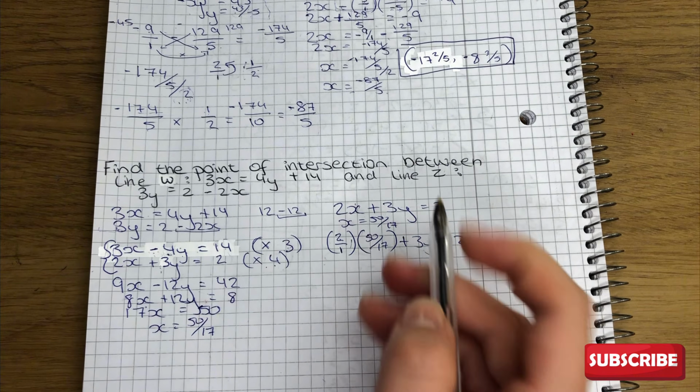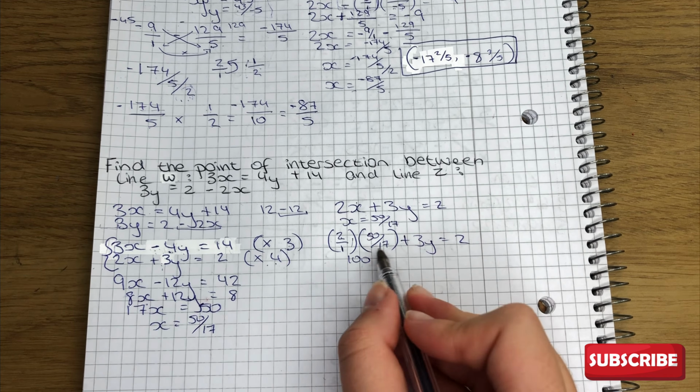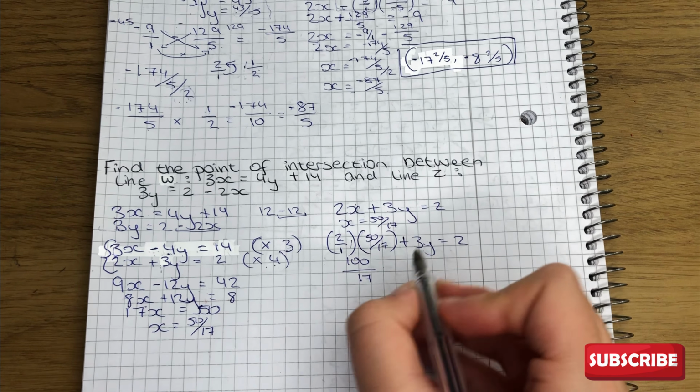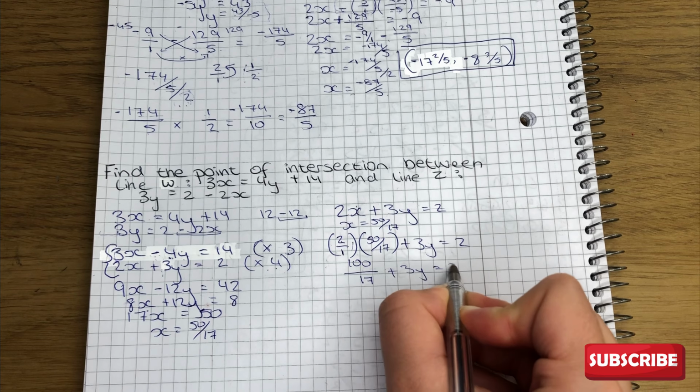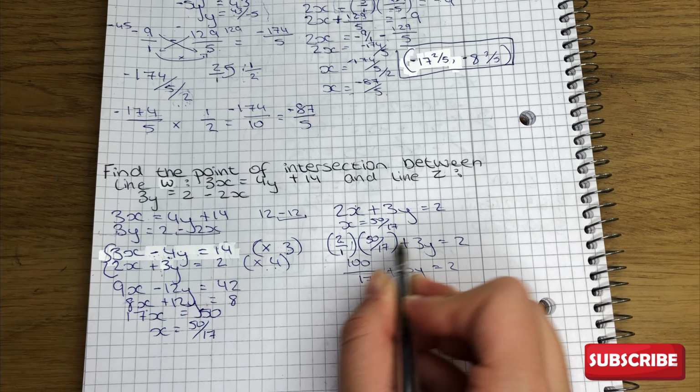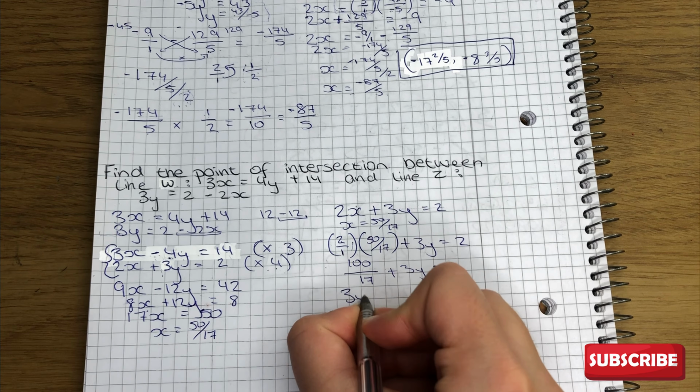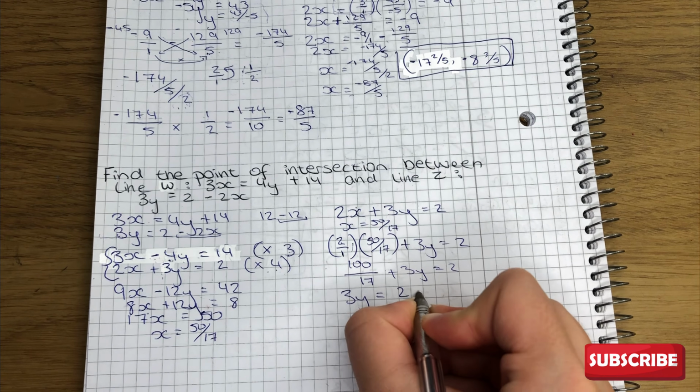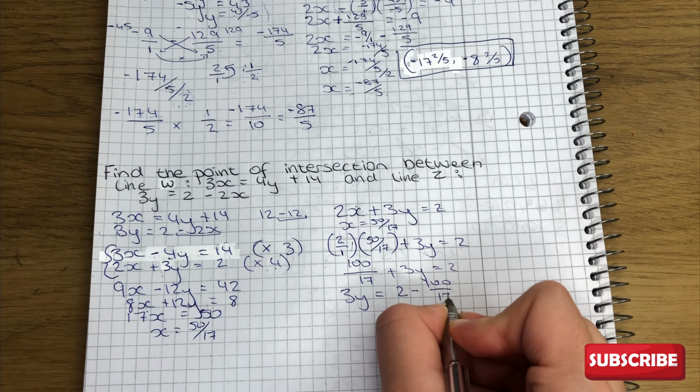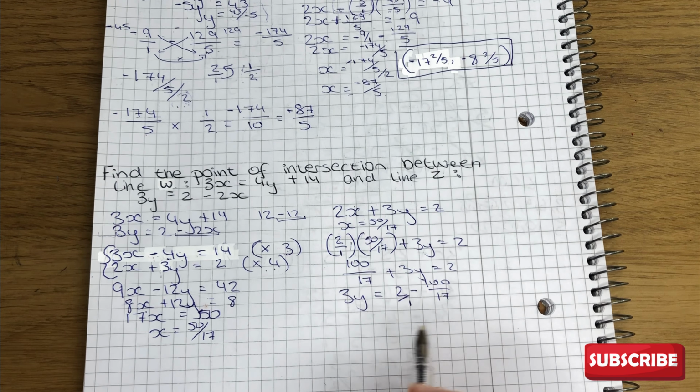Now 2 multiplied by 50 is 100. 1 multiplied by 17 is 17. Plus 3y is equal to 2. Now we're going to bring this fraction to the other side. So 3y is equal to 2, take away 100 over 17. Now we're just going to put this 2 over 1 to make it easier.